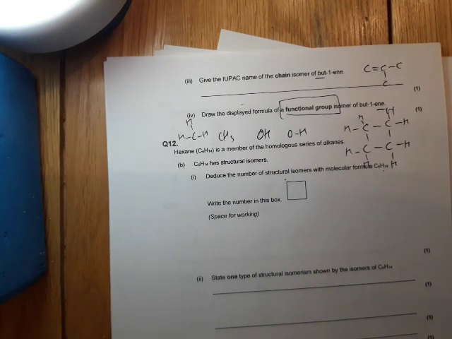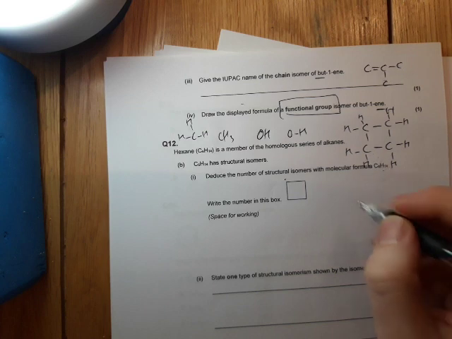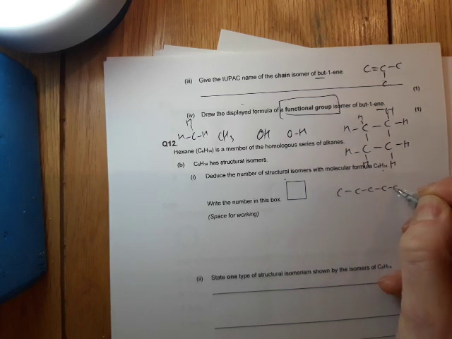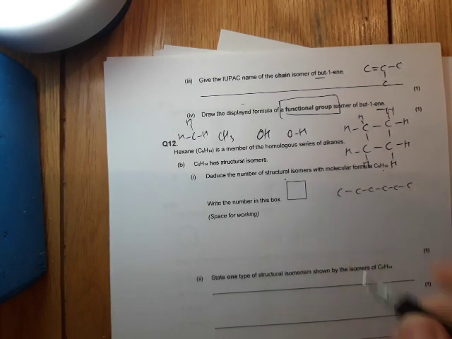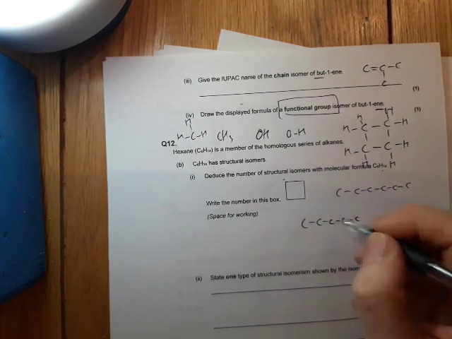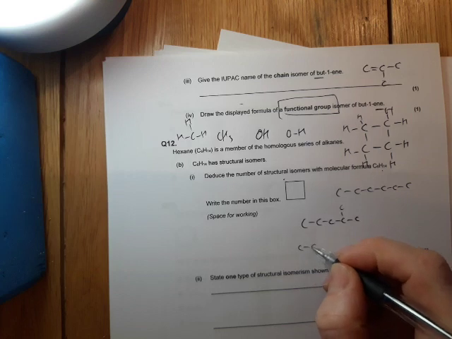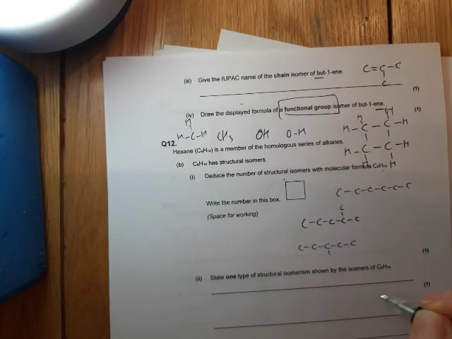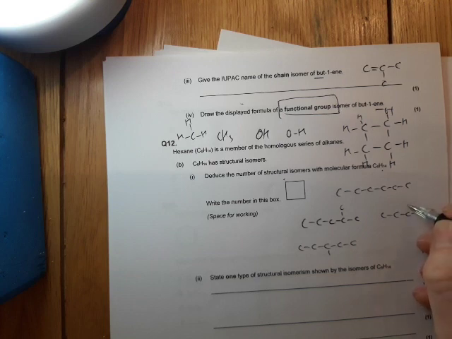So this is my nemesis. C6H14. Alright, 6 in a row. 5 with a methyl. Okay, there's my 5s. 4 with 2 methyls.